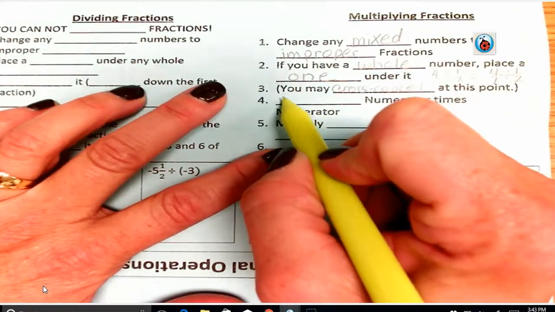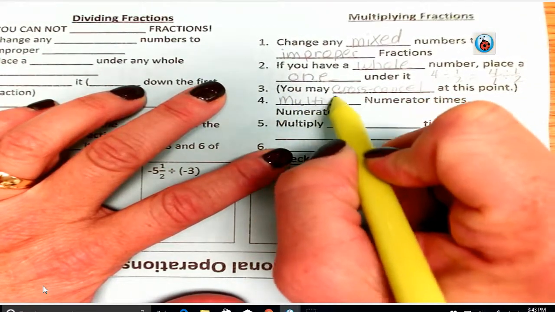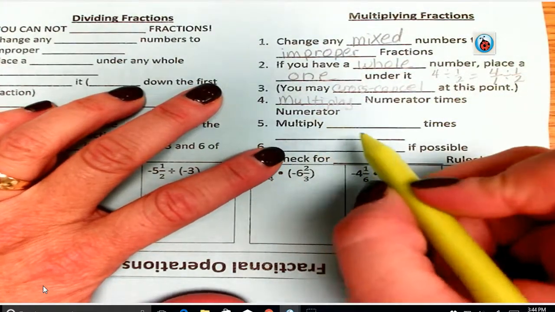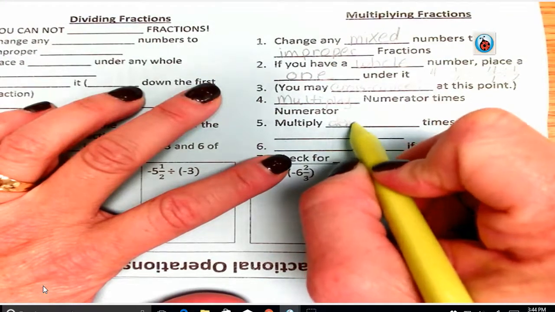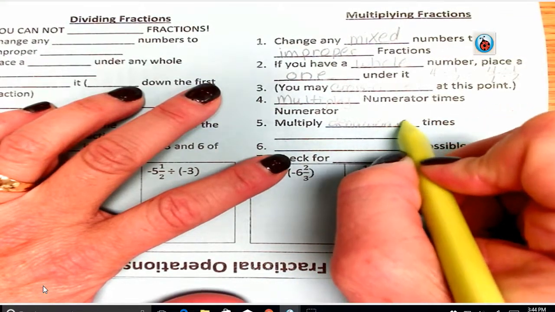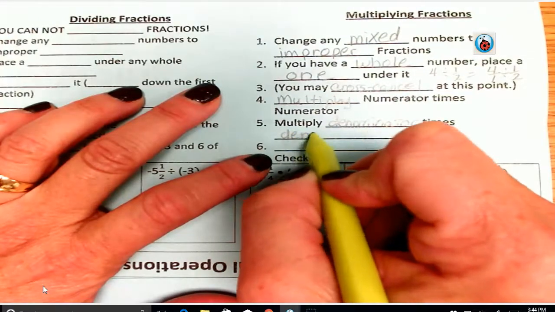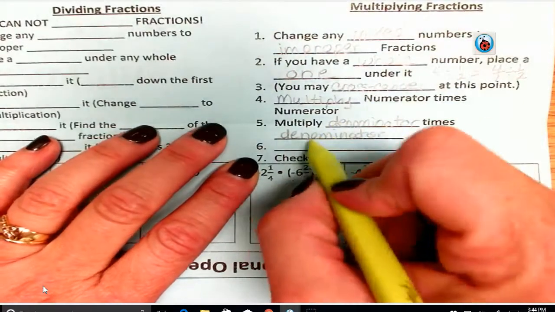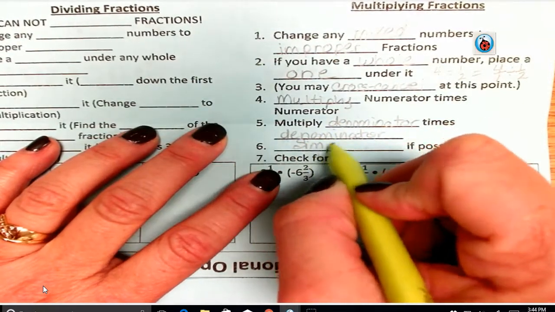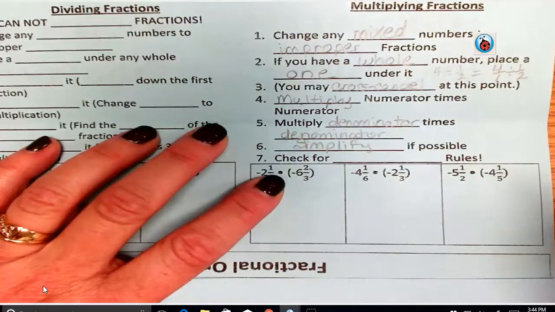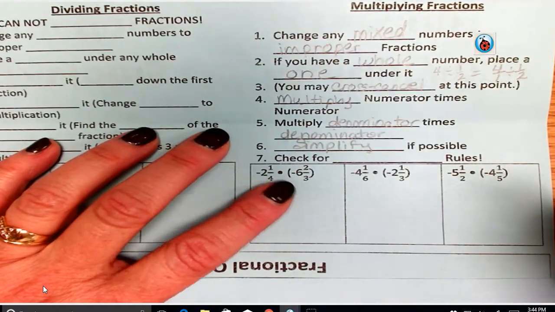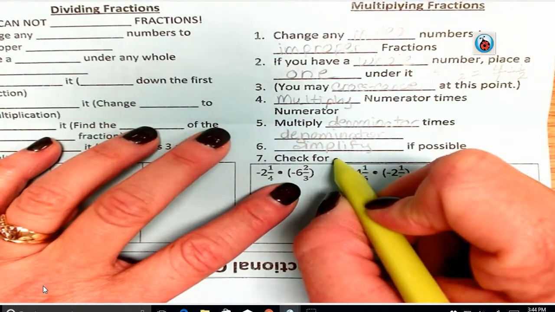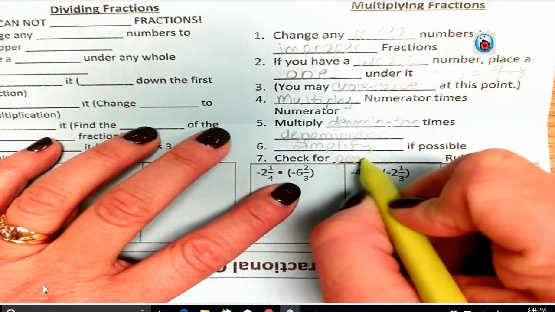Step number 4, you need to multiply your numerator times numerator. Step number 5, multiply denominator times denominator. And step number 6, finally, simplify if possible, meaning you want to change improper fractions to mixed numbers in the simplest form. And then check for your integer rules or your positive, negative rules.